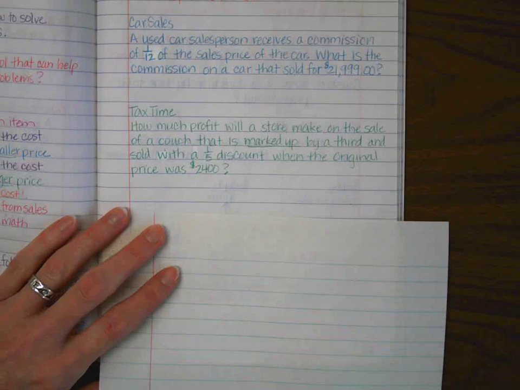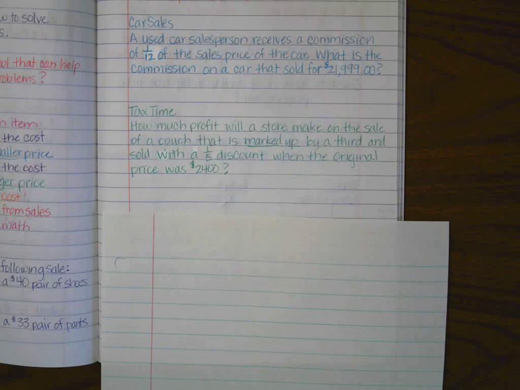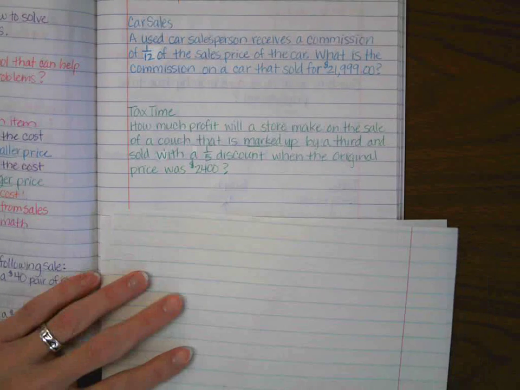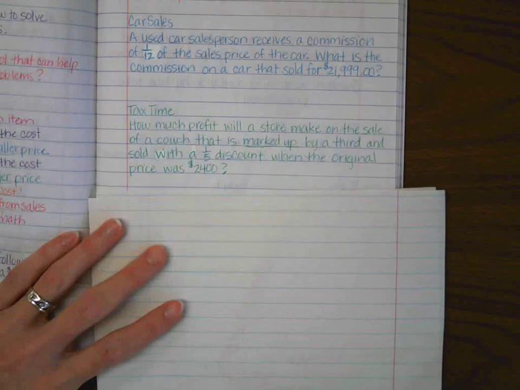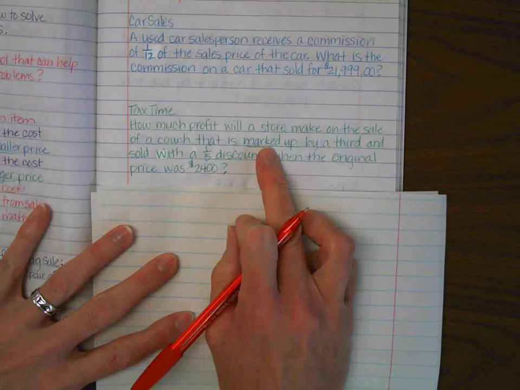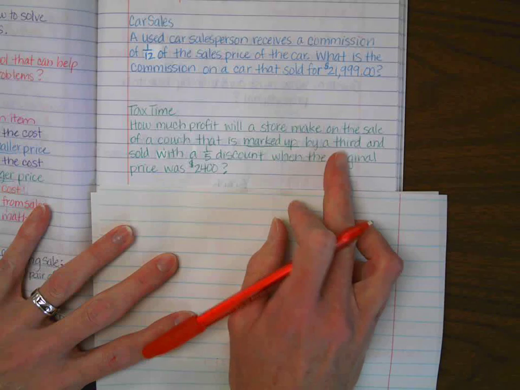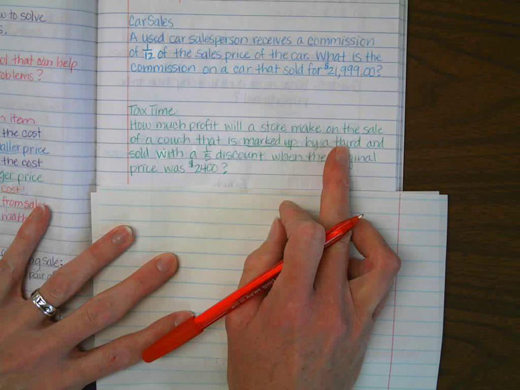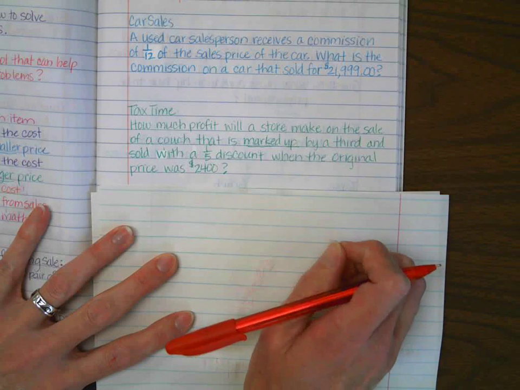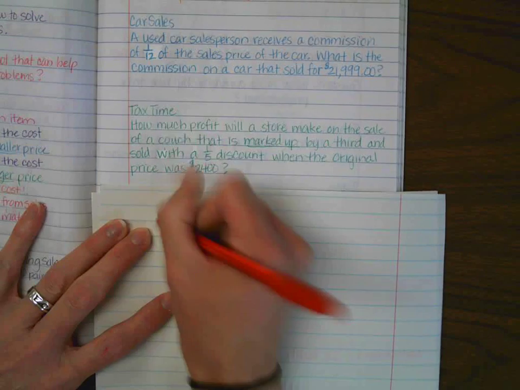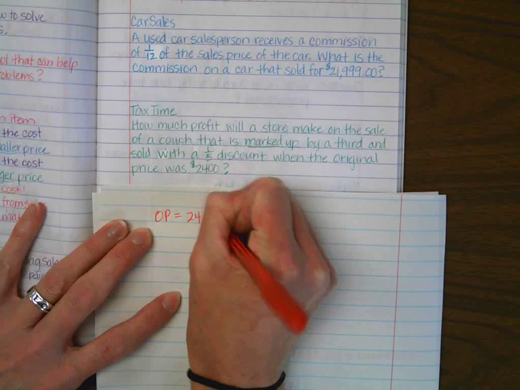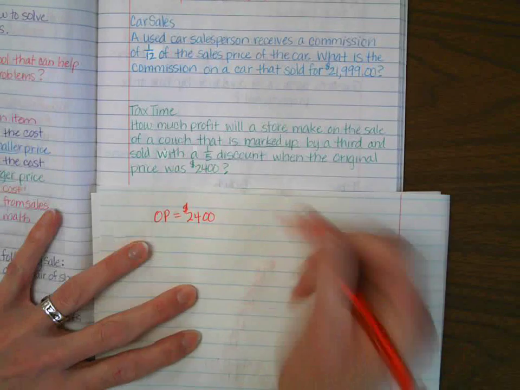How much profit will a store make on the sale of a couch that is marked up by 1/3 and sold with a 1/5 discount when the original price was $2,400? Woo, a markup. So we're marking up by 1/3, so we're making our price more, and then we're discounting some off. So first question, what was the original price? The original price was $2,400.